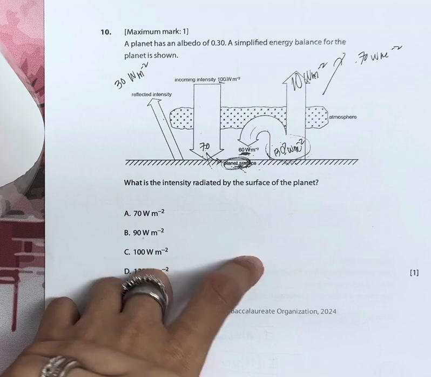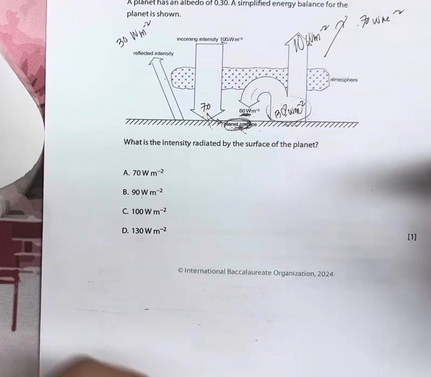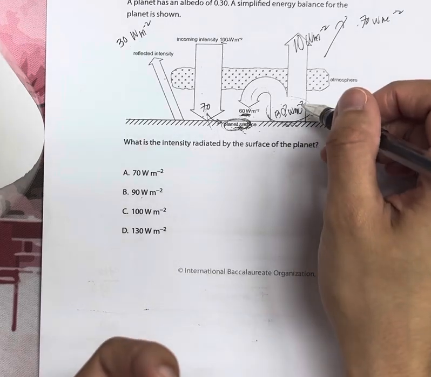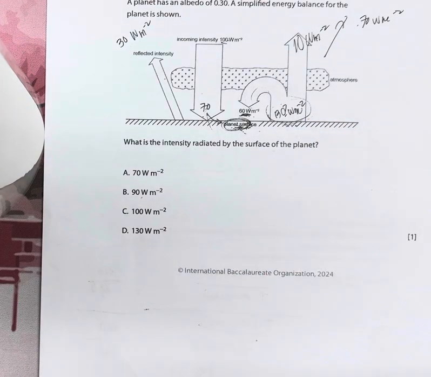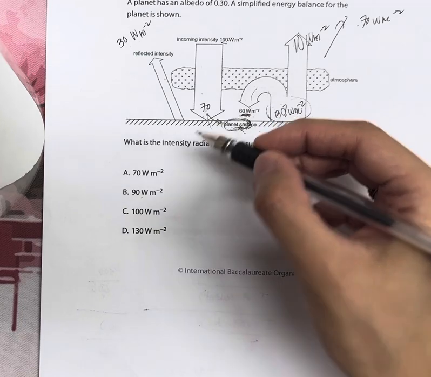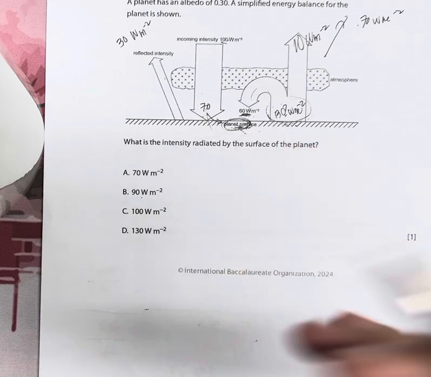All right, so now going to the question. Hopefully we've analyzed this diagram enough. What is the intensity radiated by the surface of the planet? That means we're looking at the total amount that the surface will radiate. If I just put 70 as my answer, that's not going to be correct, because that's not the total amount.